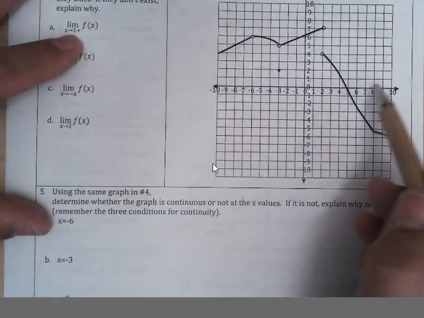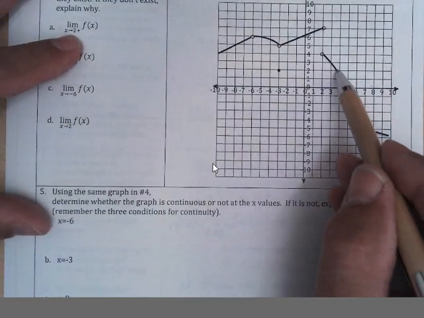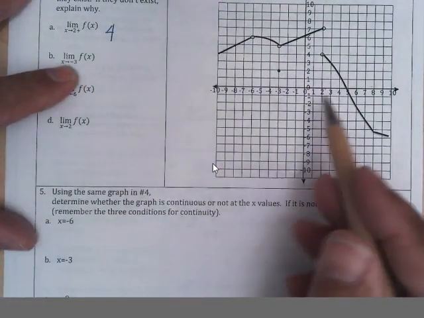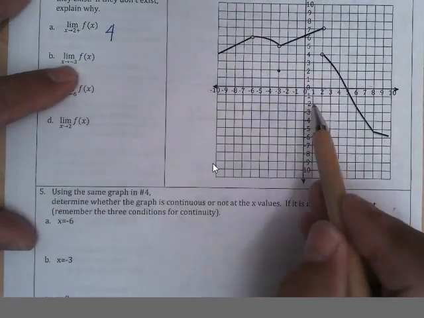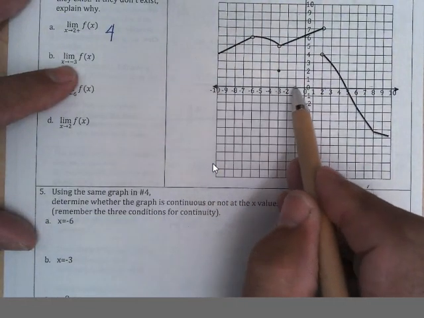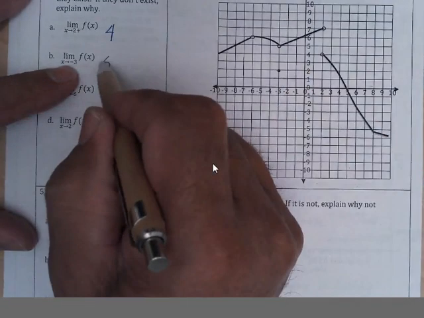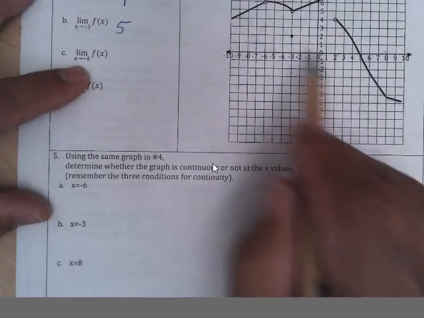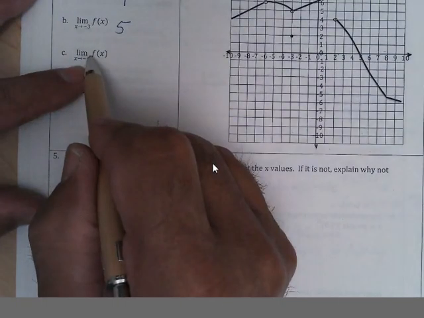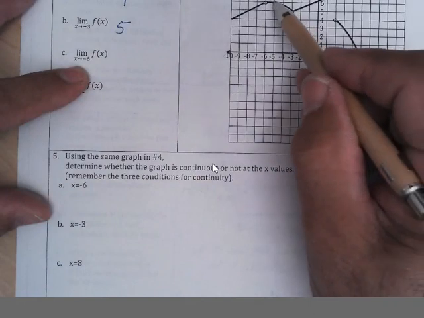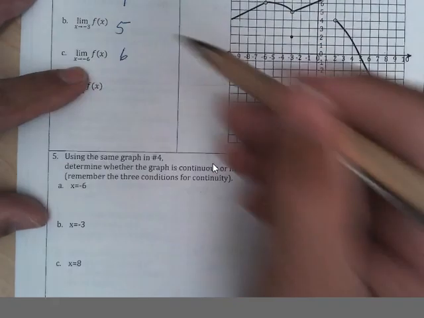As we come towards 2 from the positive, the graph goes up towards 4. As we go towards -3 from either side, it's headed towards 5. As we approach -6, and it doesn't say from left or right, so we've got to go both ways, it's approaching 6.